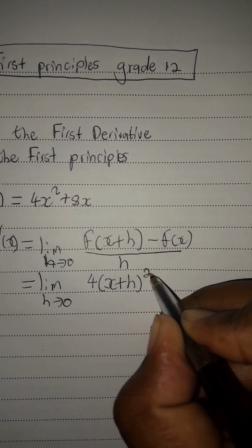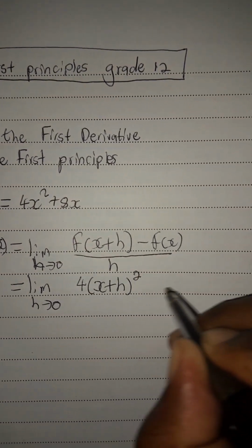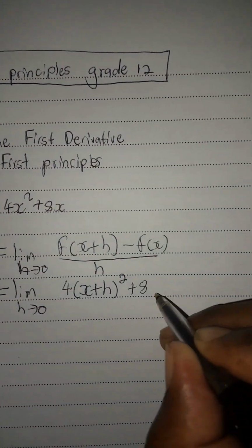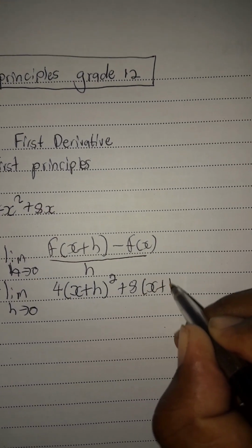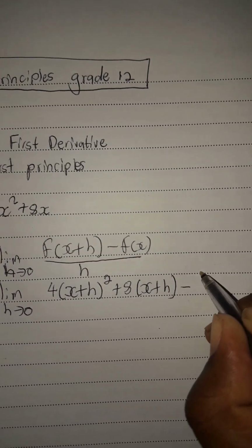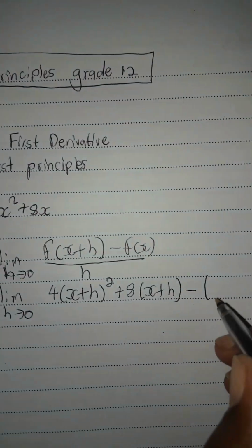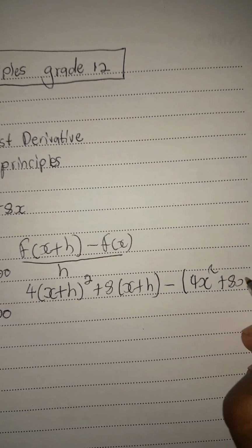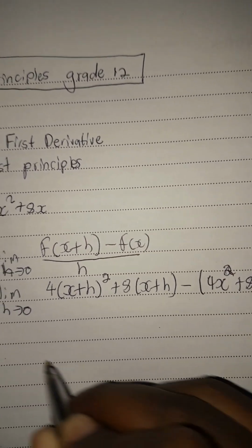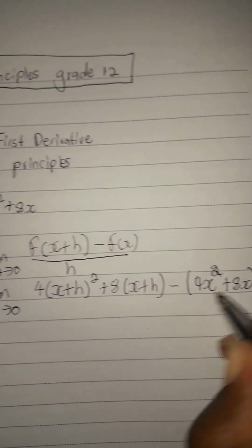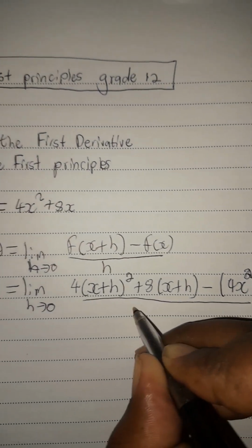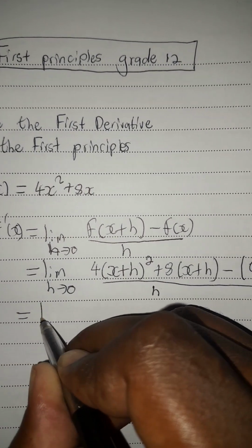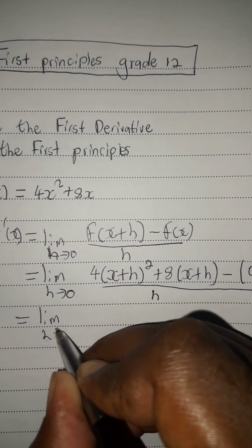So where there is x, we're going to put x plus h, plus 8. Remember, it's 8x. Where there is x, you replace it by x plus h, minus the given function. What is the given function? The given function is 4x squared plus 8x, and this is squared, divided by h. Second step, still go with limit as h approaches 0.